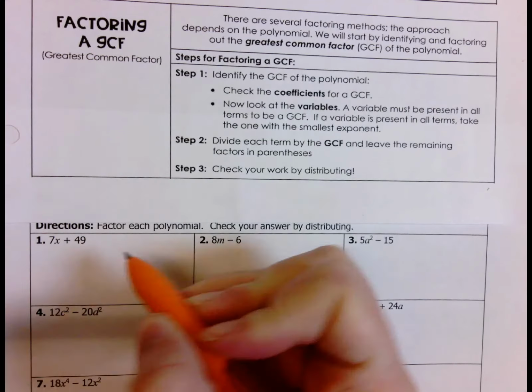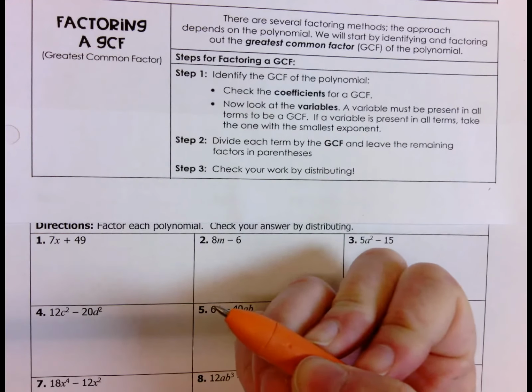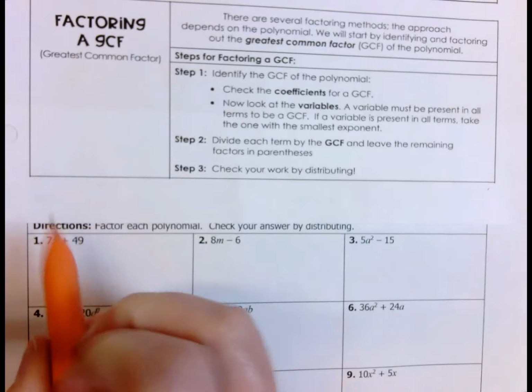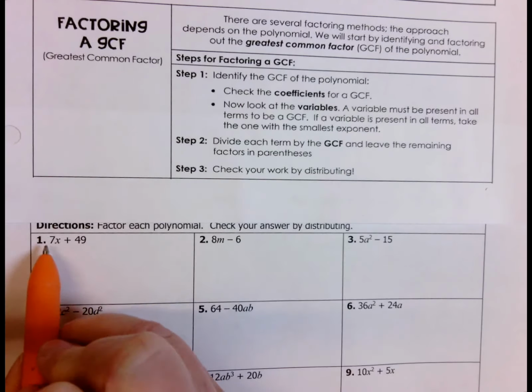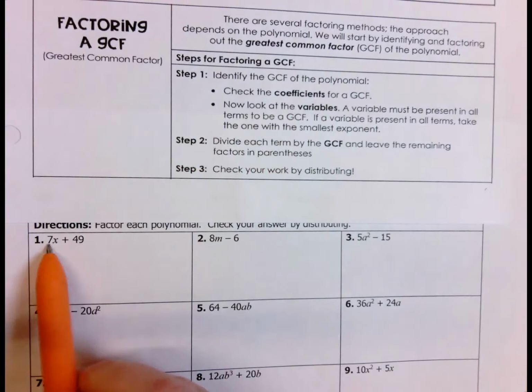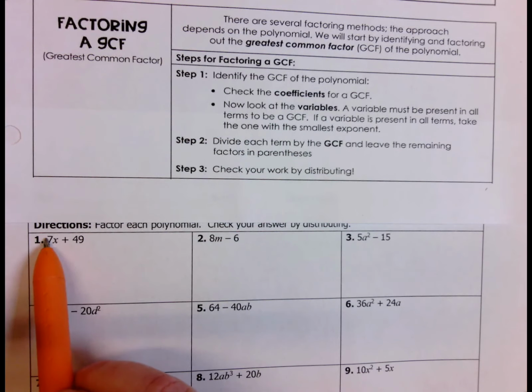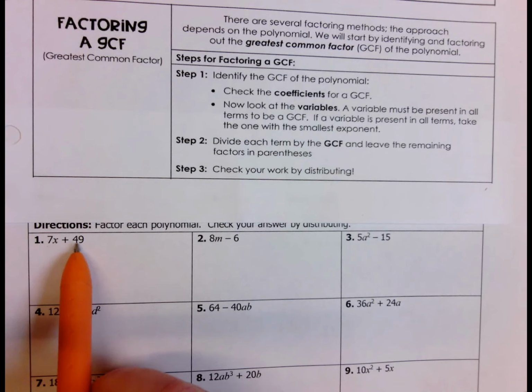Here, we're going to start by looking for the greatest common factor. We're looking at coefficients, 7 and 49. Remember, 7 is a prime number, so its factors are just 1 and 7. 49 also has a factor of 7, so 7 has to be the greatest of the two.